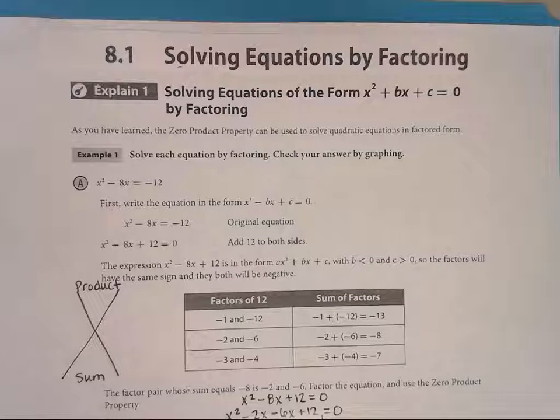Lesson 8.1, Solving Equations by Factoring. You should have learned the zero product property can be used to solve quadratic equations in factored form. Let's look at example 1.